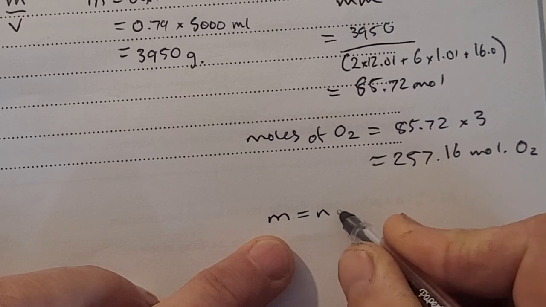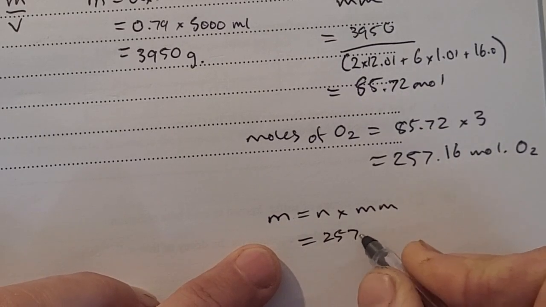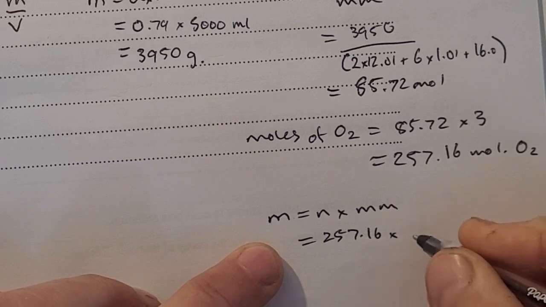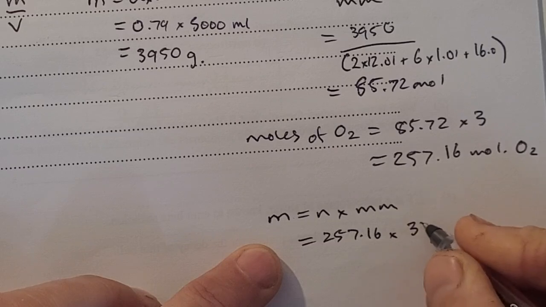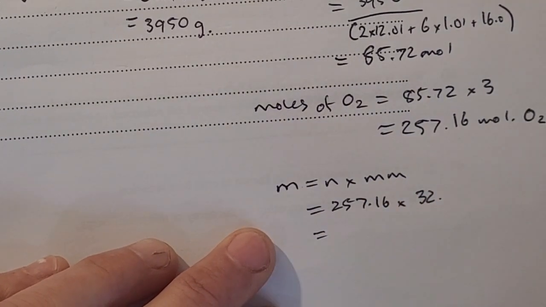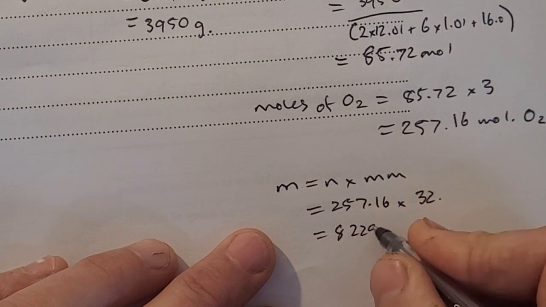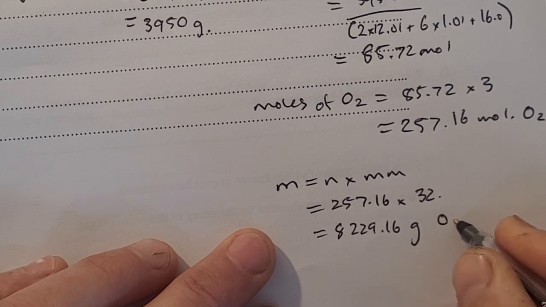Mass equals moles times molar mass, 257.16. And the molar mass of O2 is 32, 2 times 16, times 32. 8229.16 grams of O2.